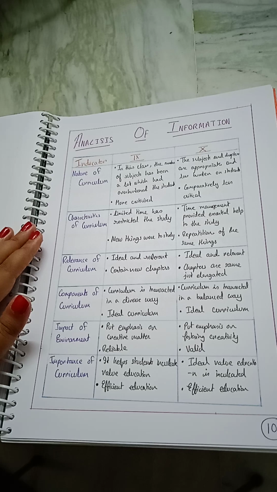So in one you have to write negative and in one positive. It's not that in all indicators class 9 has to be bad and class 10 good. If in one indicator class 9 is bad and class 10's curriculum is good, in the next indicator you can write it vice versa.